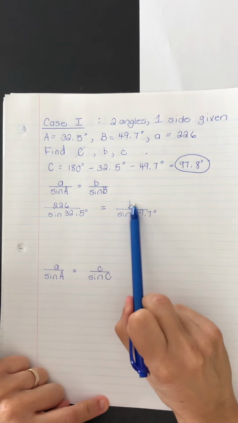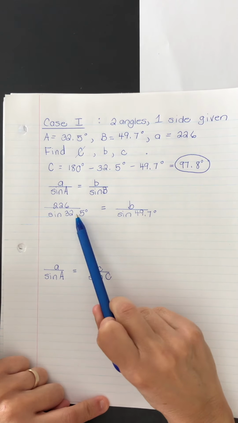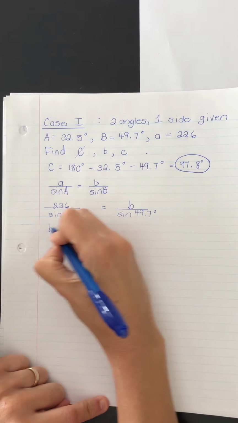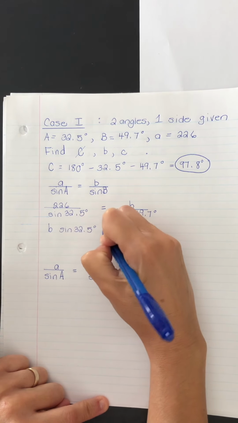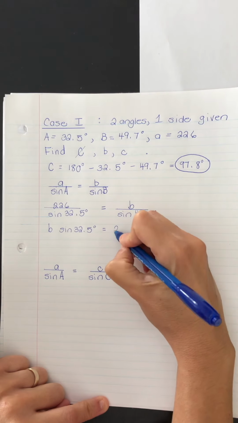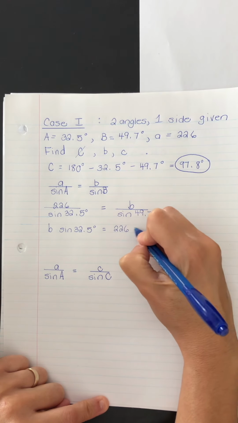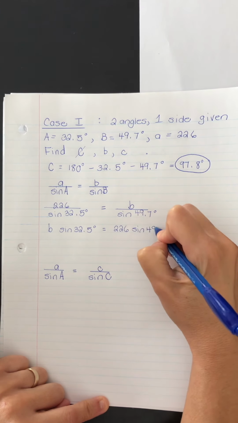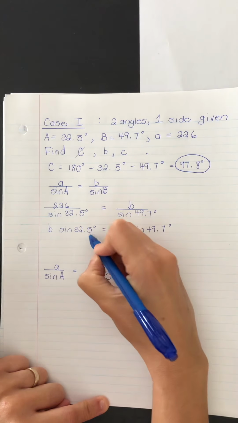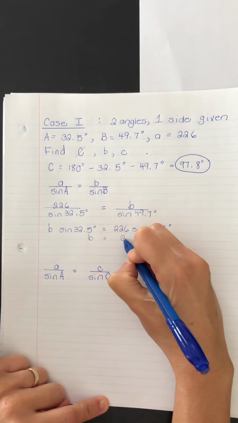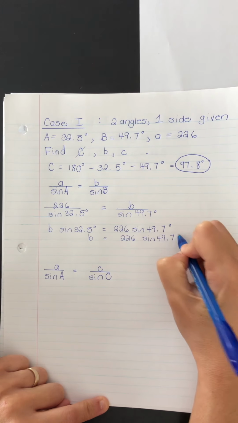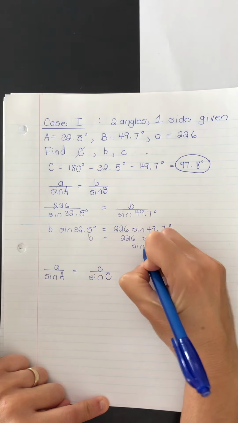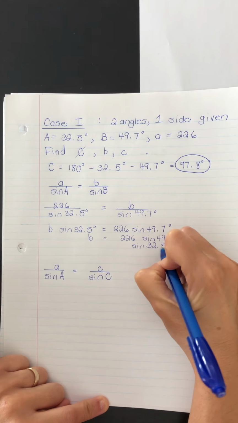So I will cross multiply in the direction of the variable first. So we get b times the sine of 32.5 degrees is 226 times the sine of 49.7 degrees. So b is found by dividing that by the sine of 32.5 degrees.